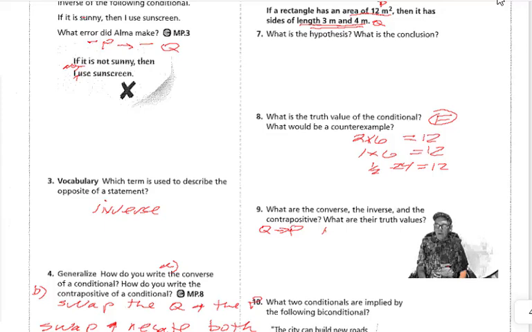So if 3 and 4 are sides, then area equals 12. So that's a true statement. So the converse is true.